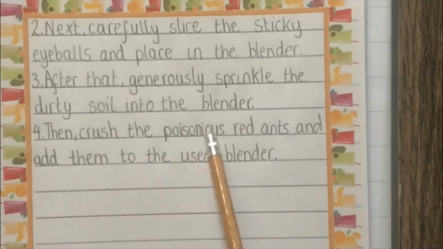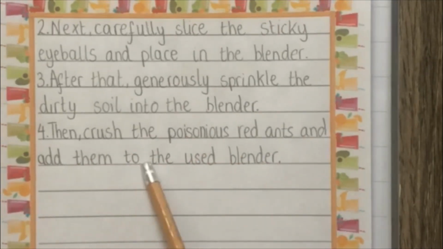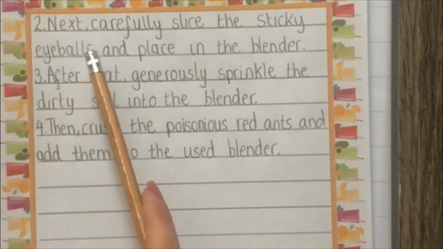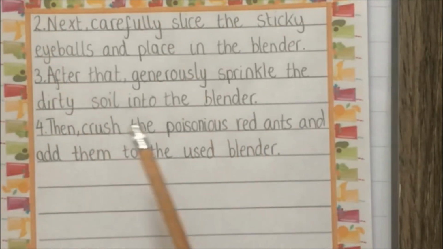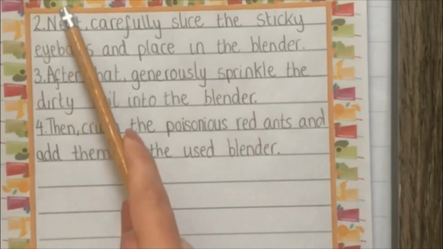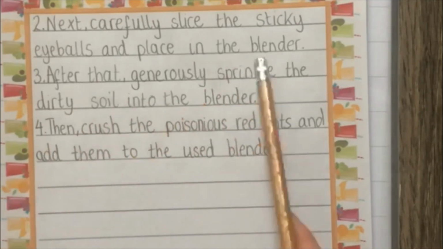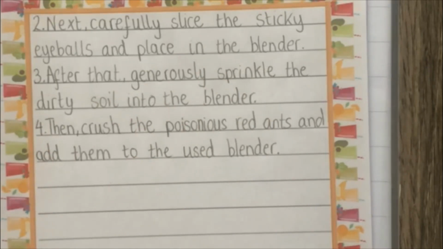Then, crush the poisonous red ants and add them to the used blender. So here I can see I have got capital letters at the start. I have a full stop at the end. Here I've got my time conjunctions. I can see I have adjectives here for poisonous and sticky. And I've also got some adverbs in there, like carefully and generously.